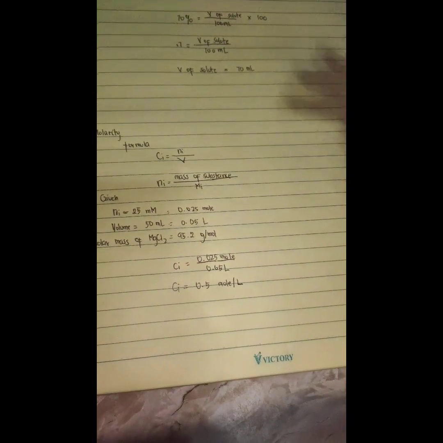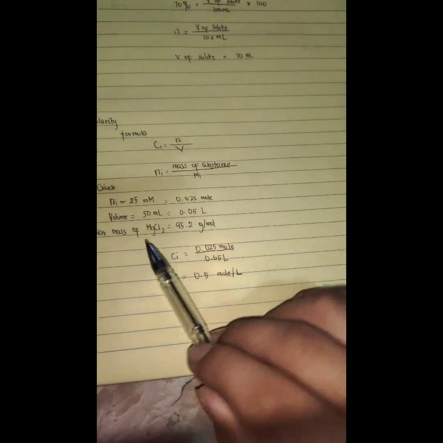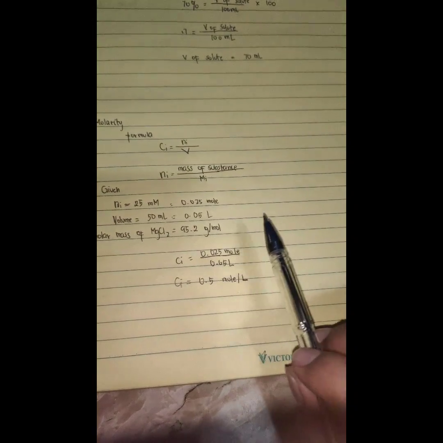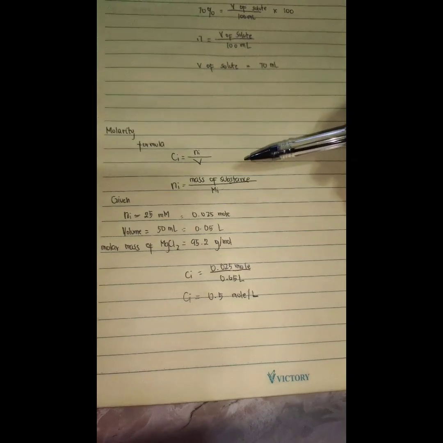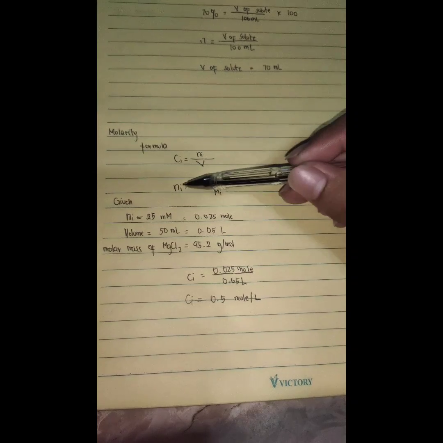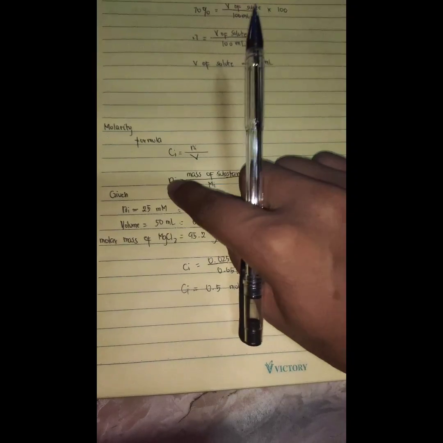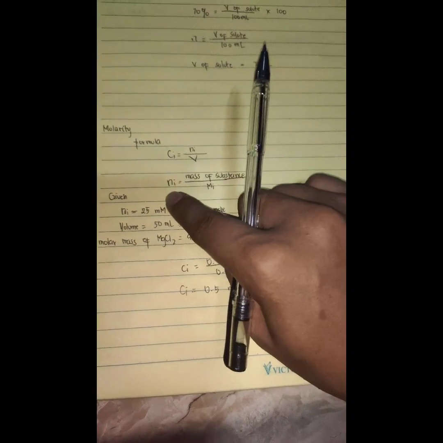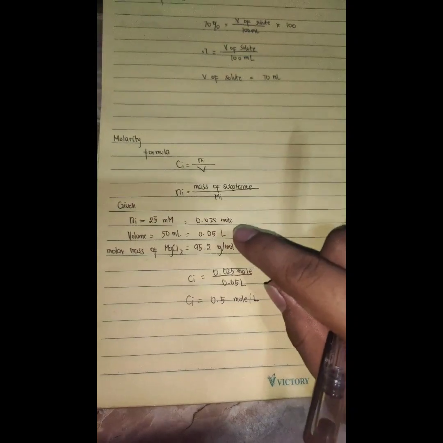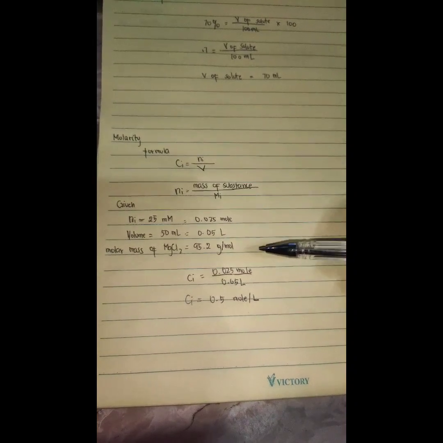In the exercise, we're going to see the molar mass of the magnesium chloride, which is 95.2 grams per mole. So the amount of constituent is present, which is 0.025, and the molar mass is also present, the 95.2 grams per mole.